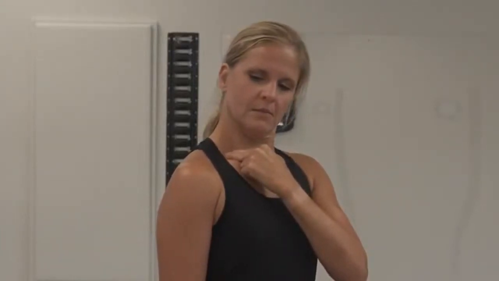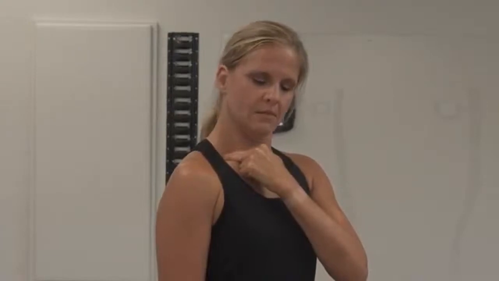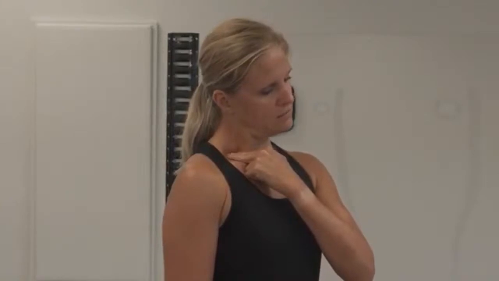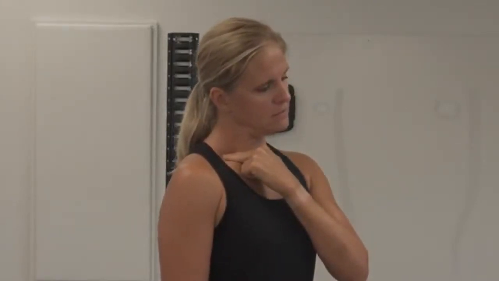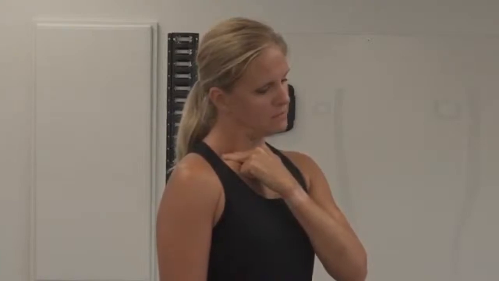Once the muscle releases, gently tilt your head to the opposite side of the body and rotate your chin towards the same side. Only stretch until you feel the first barrier for resistance. Make sure that there is no pain felt.